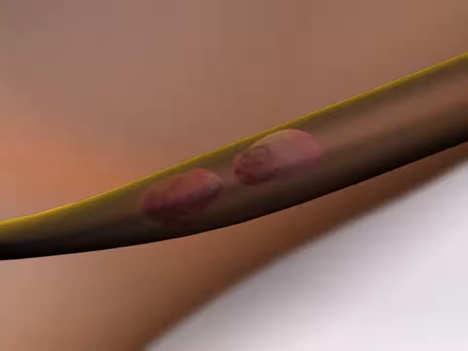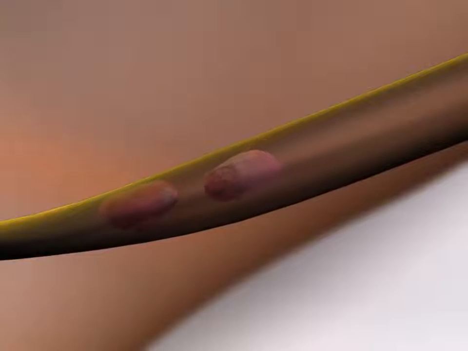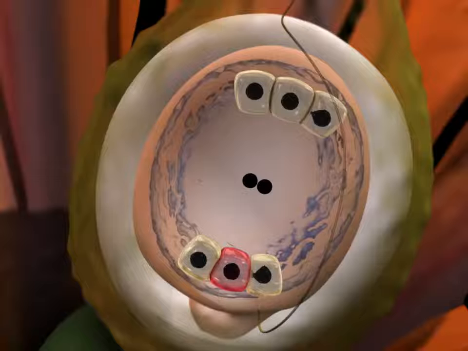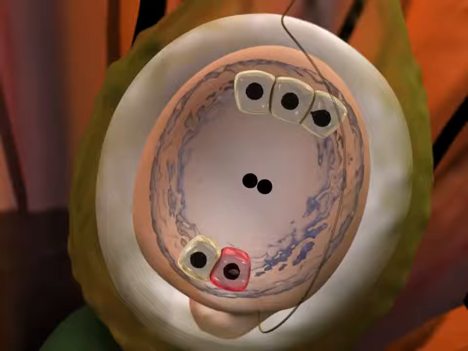Once near the ovary, it divides by mitosis to produce 2 haploid sperm cells. The pollen tube reaches the micropyle and releases the sperm cells into the embryo sac. One of the 2 sperm cells fertilizes the egg cell. This produces a diploid zygote, which will become the embryo.